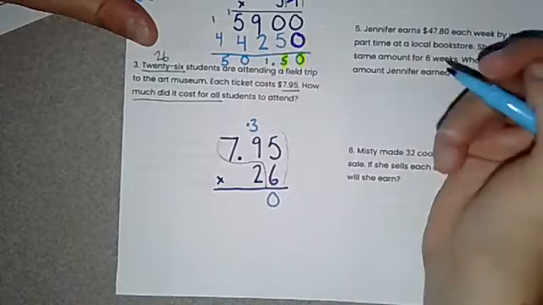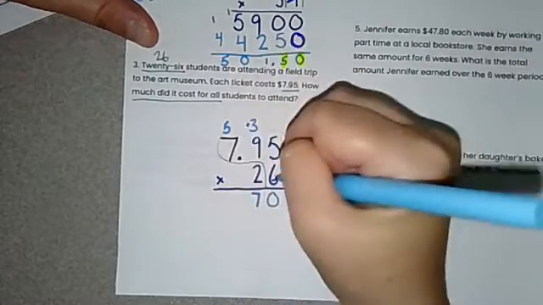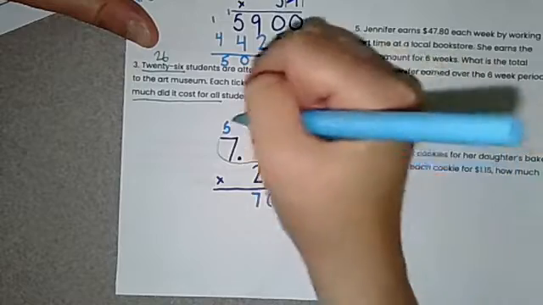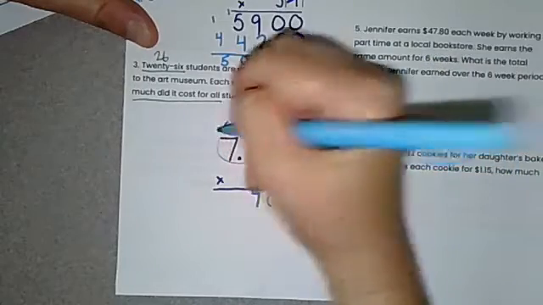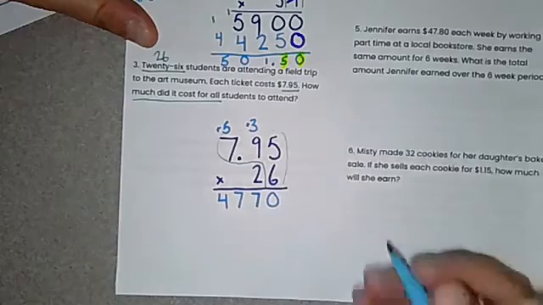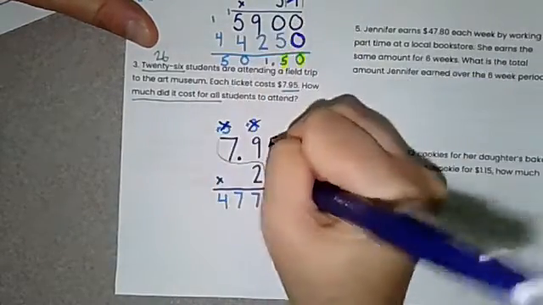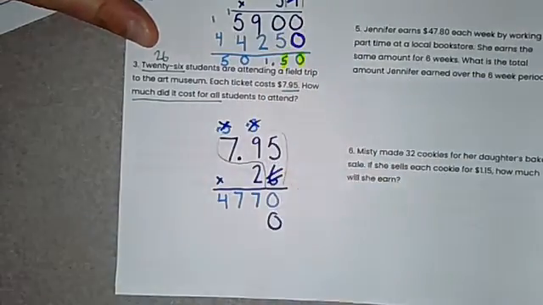54 plus 3 more, 57. Leave the 7, carry the 5. Tinley, 7 times 6, plus 5 more, 47. Now I'm going to kill the babies, collar the turtle, and bloop, drop an egg.